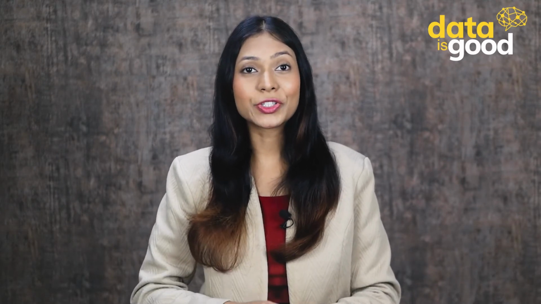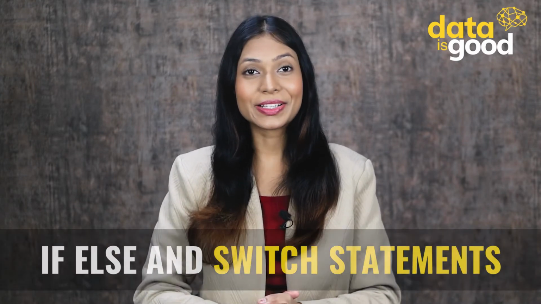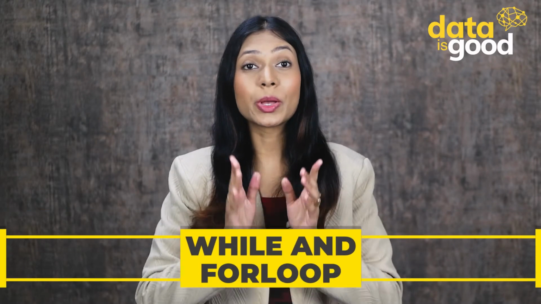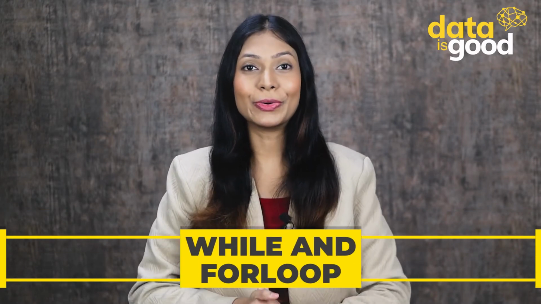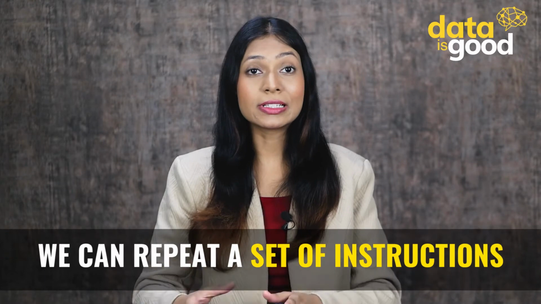In the last lecture, we learned about if-else and switch statements. So, time for the next concept in conditions and loops, which is while loop and for loop. Well, you all know the meaning of loop, right? Doing one thing again and again and again. That is what we are going to see today. Using loops, we can repeat a set of instructions until a specific condition is met.